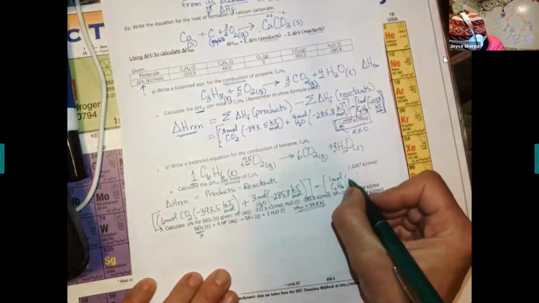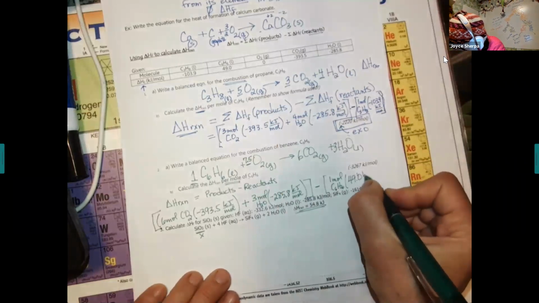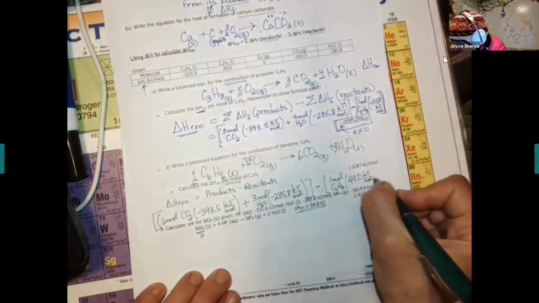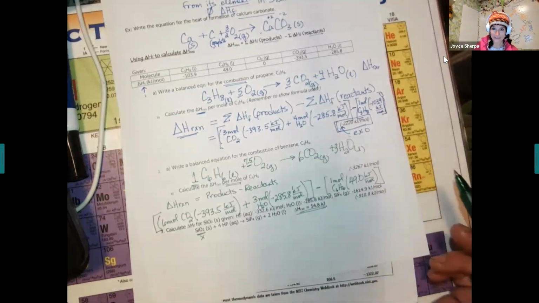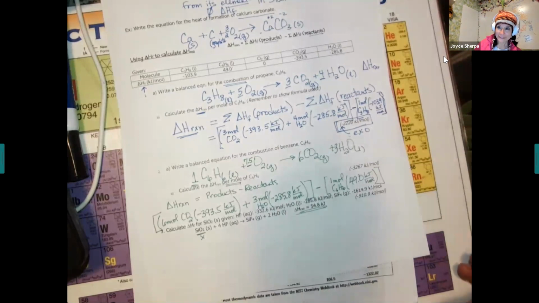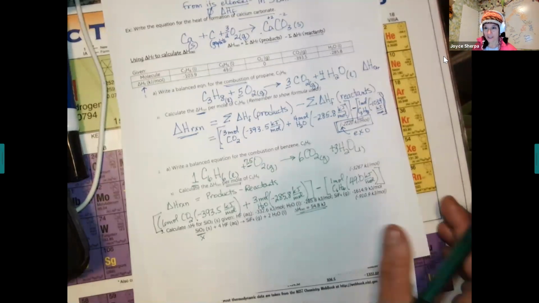And that was 49. Now back to the sig fig thing. Technically, my answer should have gone to a place value, but it didn't. So, oh well, I lost the point.